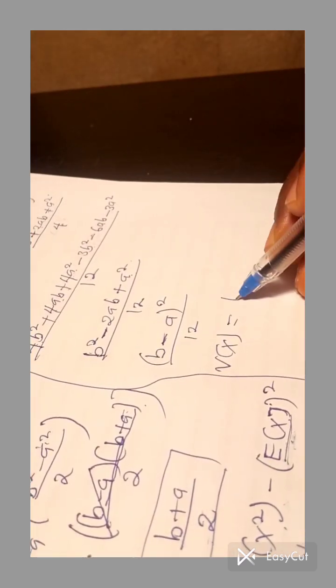But in this case, we have minus coming first. So we just pick b and a. Remember, both of them are squared. But the minus comes first, so we put the minus and we square the whole of that, all over 12. And this will give us the variance of x.